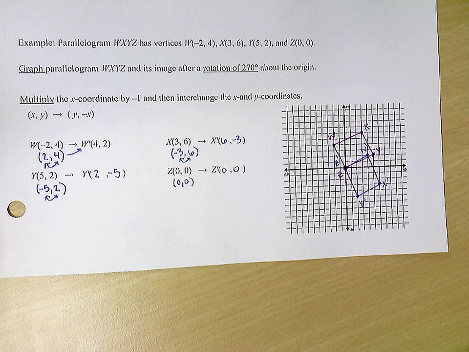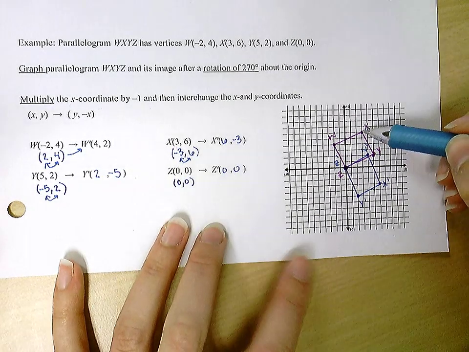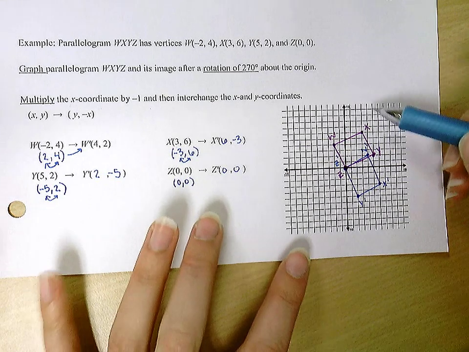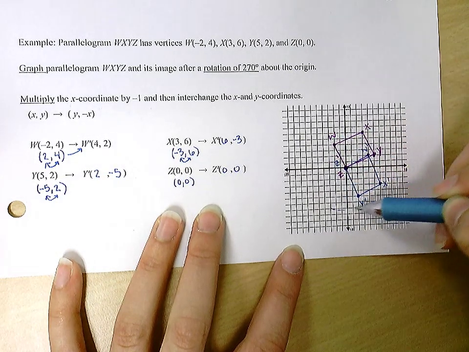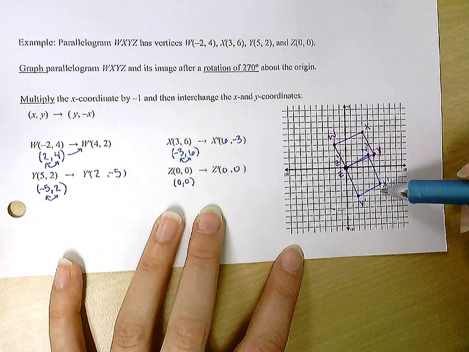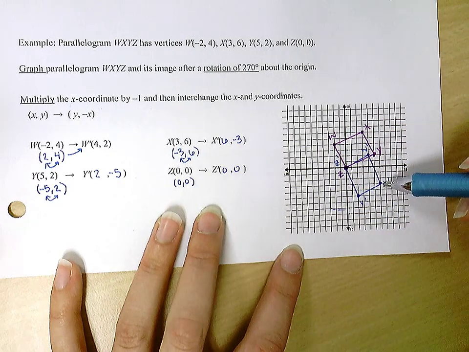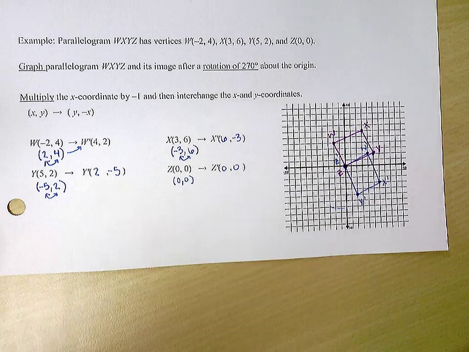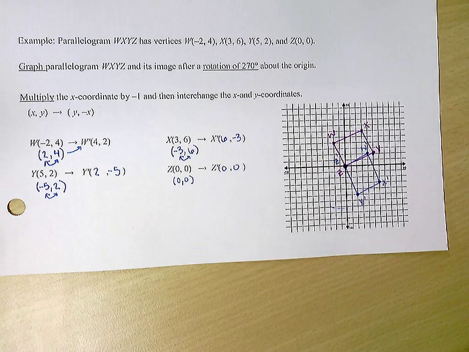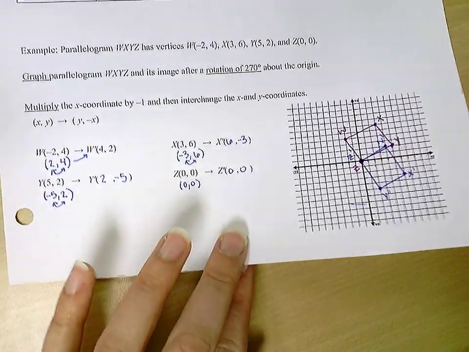So you can see that it's rotating 270 degrees about that origin. If I look at point X, again, it's rotating counterclockwise, so it would rotate around this way through your graph, and it does end up over here. So that would be a 270 degree rotation to get to that X prime point there. Any questions on this first example? Okay?